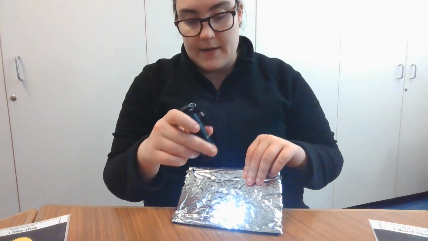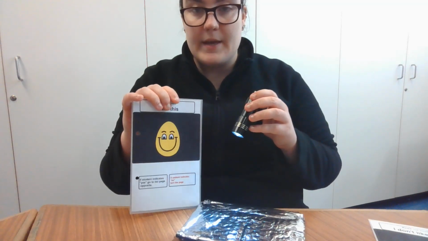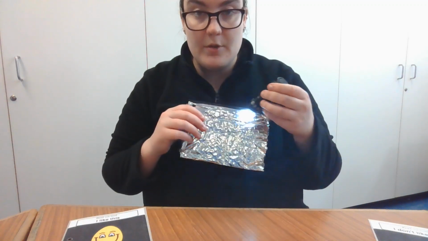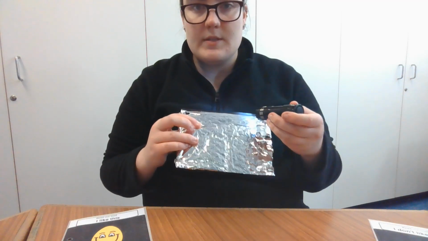And then removing the other item and spending more time looking at this item and doing some explicit modeling around it. Oh, I can see you really like this. You keep looking at it. We're looking at it together. I really like it as well. It's nice and shiny. Modeling all of the extra vocabulary around it as well.